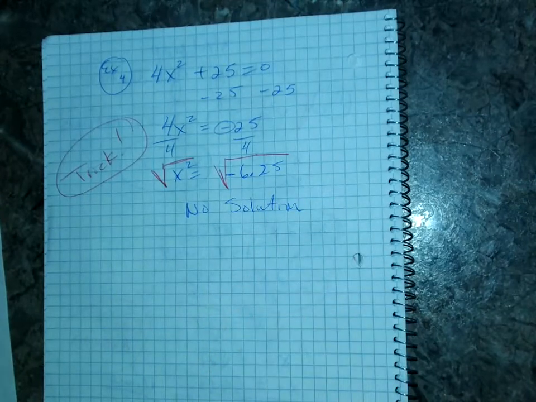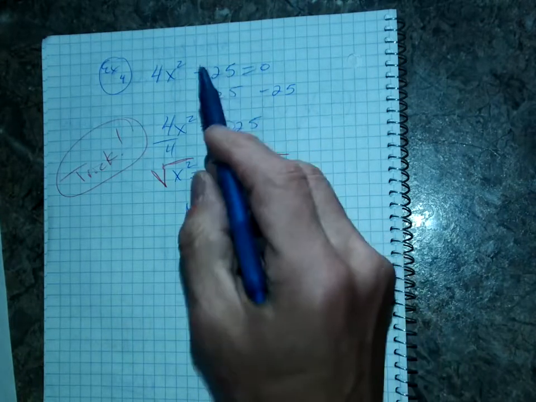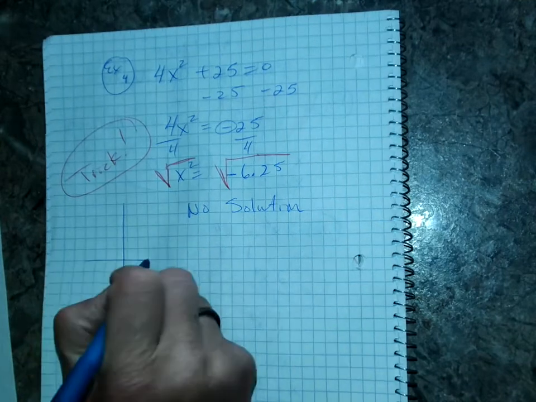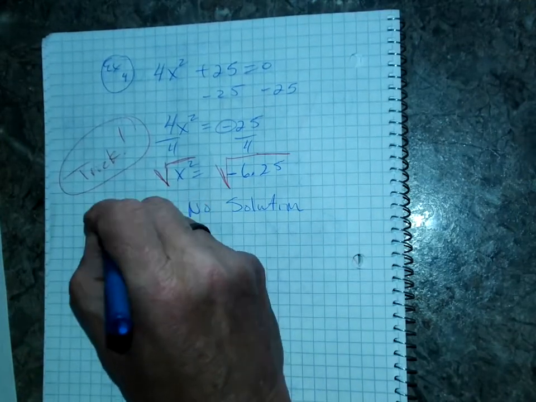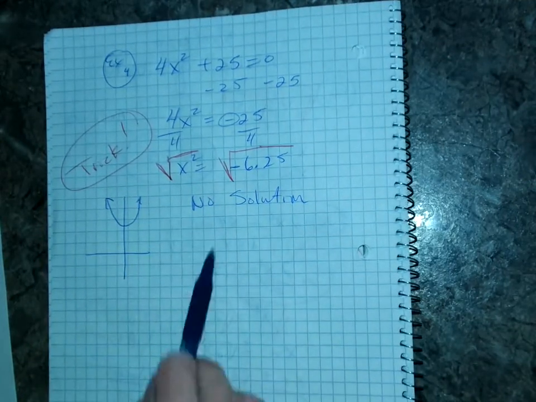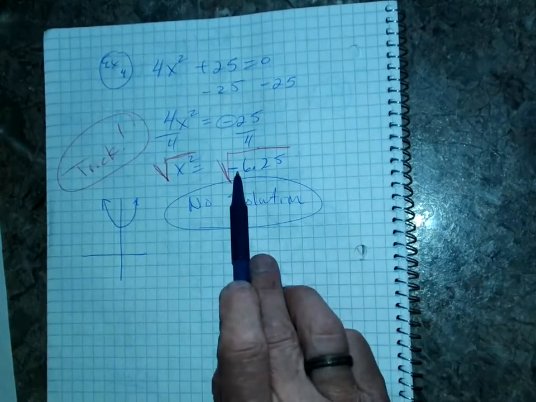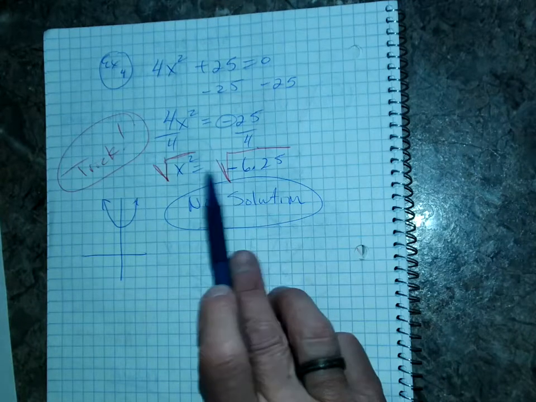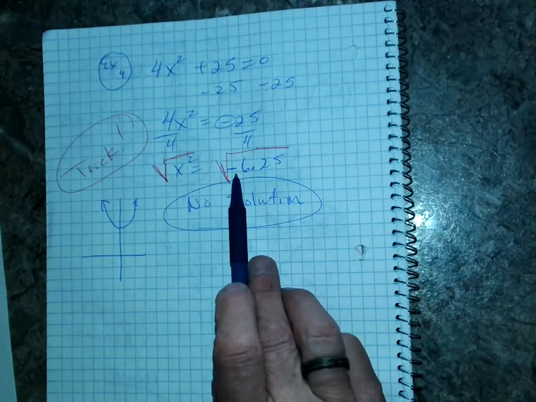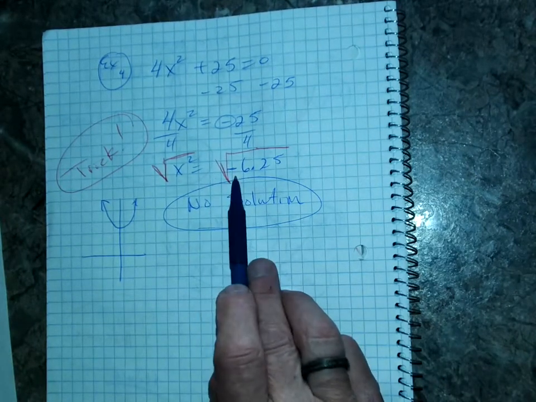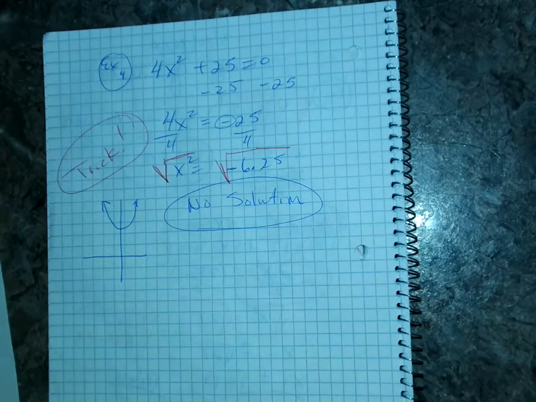Yesterday we looked at the graph. If you were to graph this, it would look something like this, way up at 25. You don't have to graph it. But yesterday we graphed this, and you can see there is no solution. Okay, you guys got it? But you cannot take the square root of a negative number. You can have a negative on the outside, but not inside. It's okay on the outside, but not on the inside. Okay? All right, let's do another example.